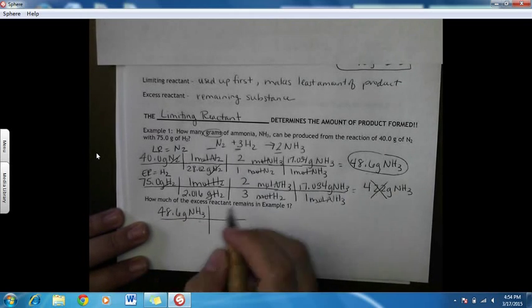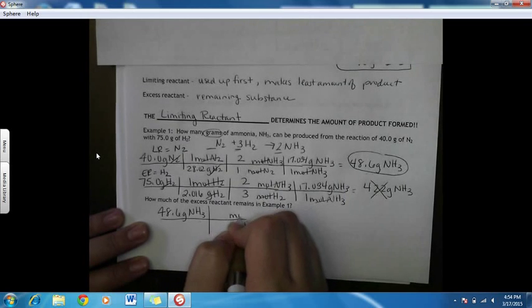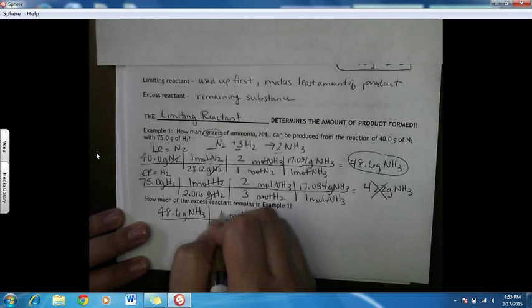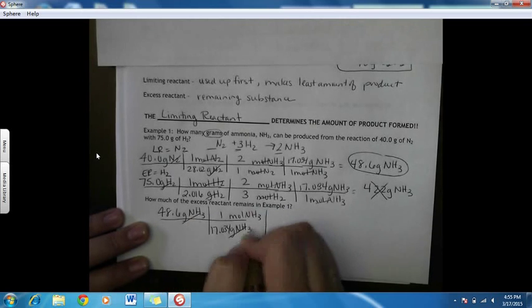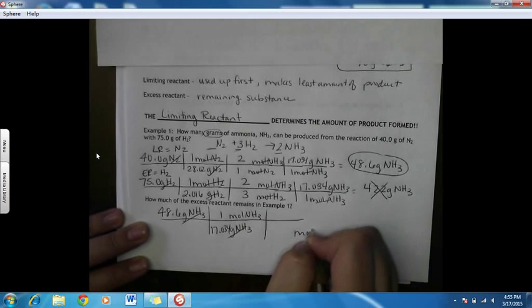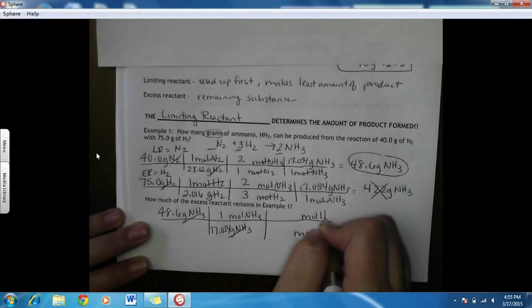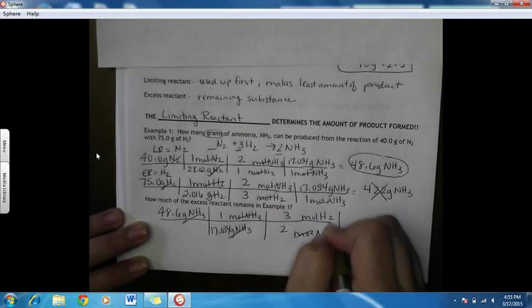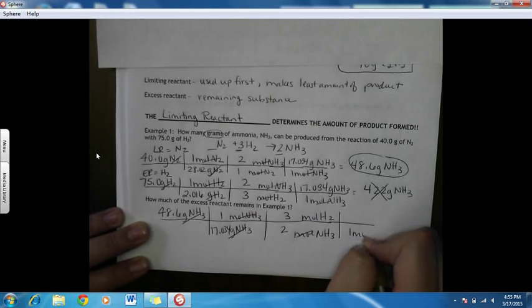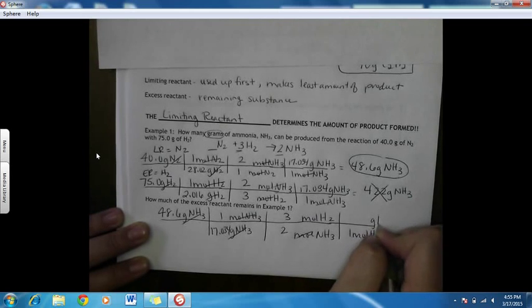So grams of ammonia will go on the bottom, moles of ammonia will go on the top, and we said that was 17.034. And our ratio of ammonia to hydrogen was 3 to 2. And then we convert our moles of hydrogen into grams of hydrogen.